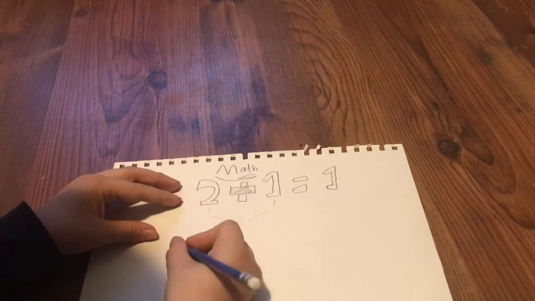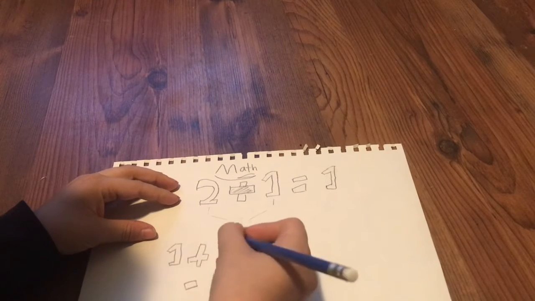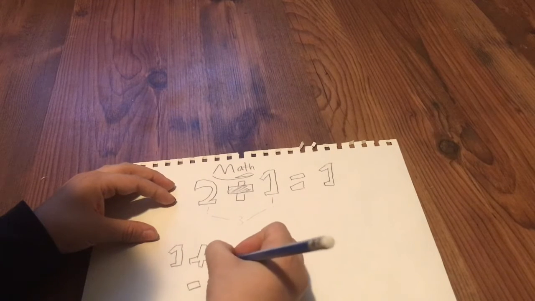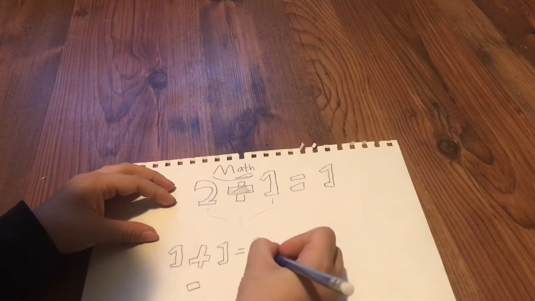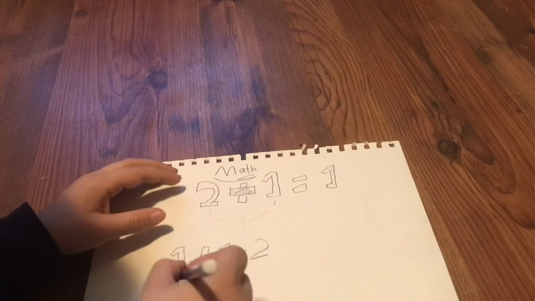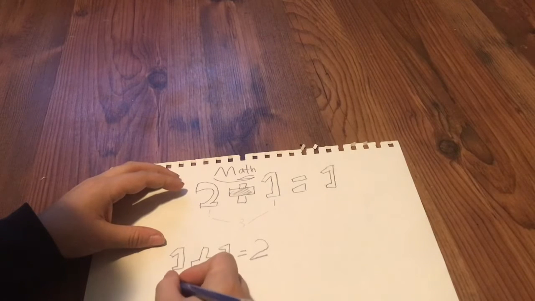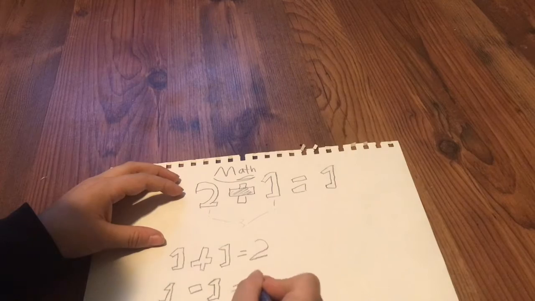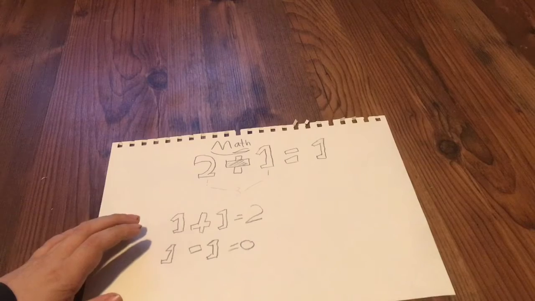So Santa Claus, let's say you have one present. Now Santa Claus, right here, will give you one more present, so that way you'll have 2 presents. But this is the bank here, and let's say you have $1, but the bank decides to take away $1. So now you're left with $0.